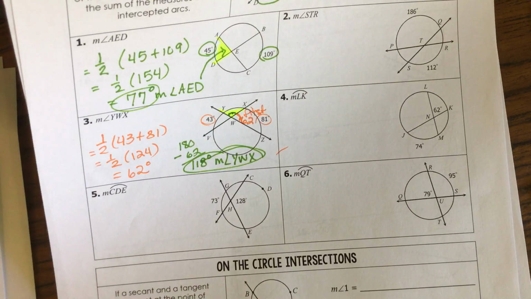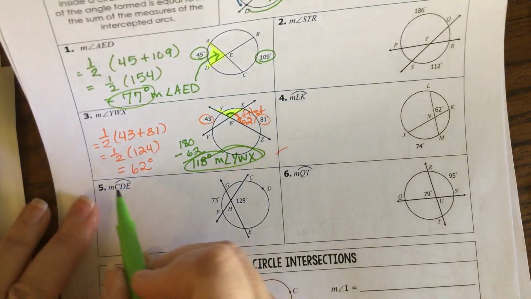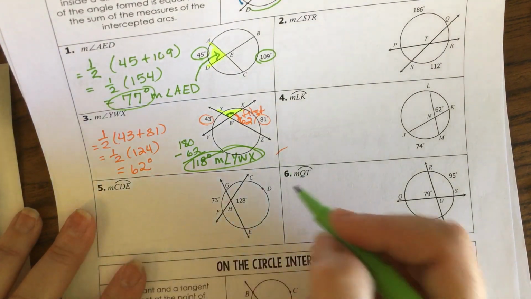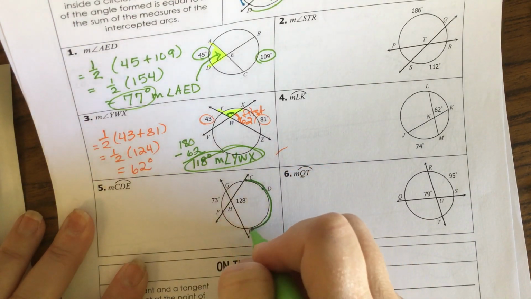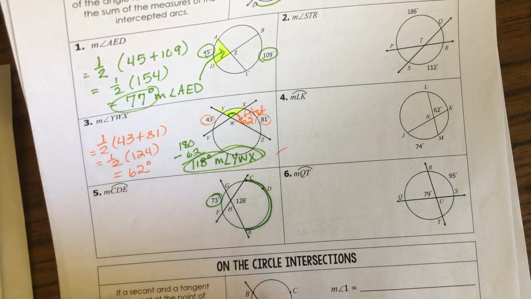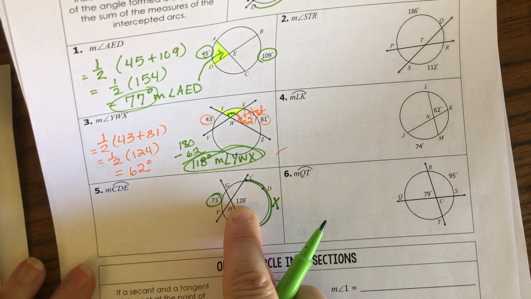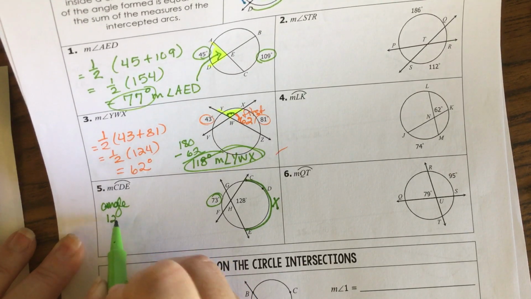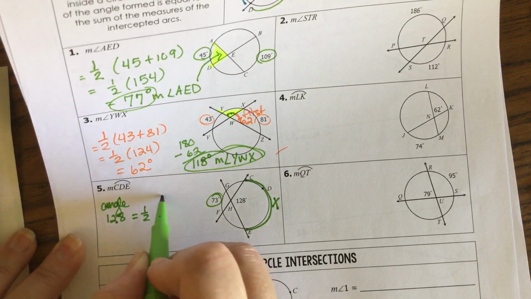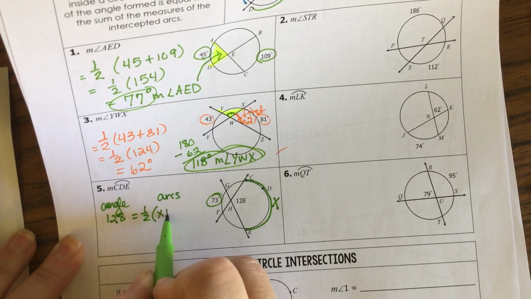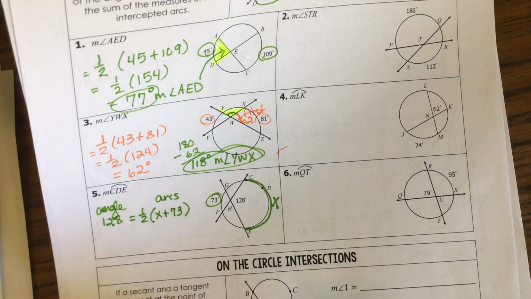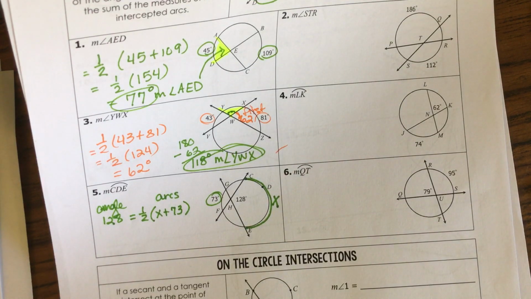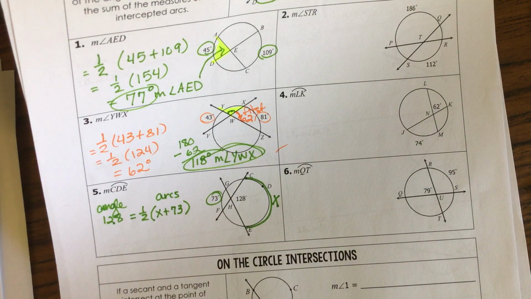Okay, and number 5 gives us an angle on the inside, and we're looking for the arc. So notice, this little thing means the arc here. So we're looking for CDE out here. Well, look at what's opposite. So if we let this be X, that's what we're looking for. We're already given the angle. Here's our formula. Our angle, 128, is equal to 1/2 the sum of our arcs. So there's our formula if we're given our angle. Angle is 1/2 the sum of our arcs.